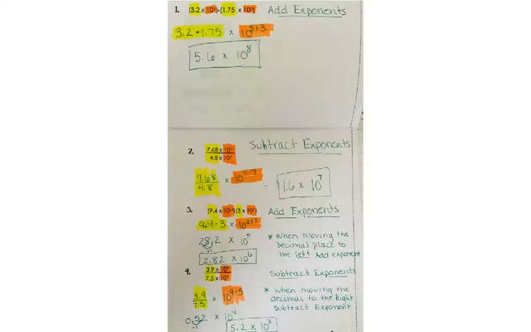Okay, so number 1 should have been 5 and 6/10 times 10 to the 8. The next one, you'll see you need to subtract exponents. So I get 1 and 6/10 times 10 to the 7. The next 2 we will have to adjust, and you can see that I wrote a couple of little hints here for you. Okay, and if you have questions or you got a little confused, make sure you ask about them.